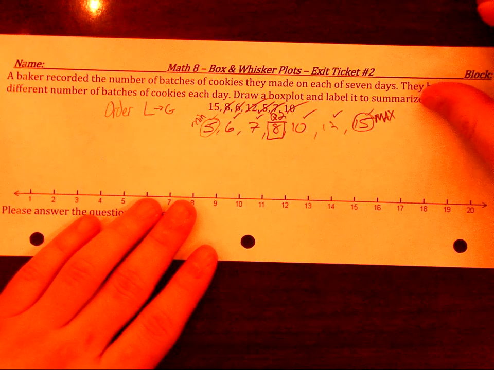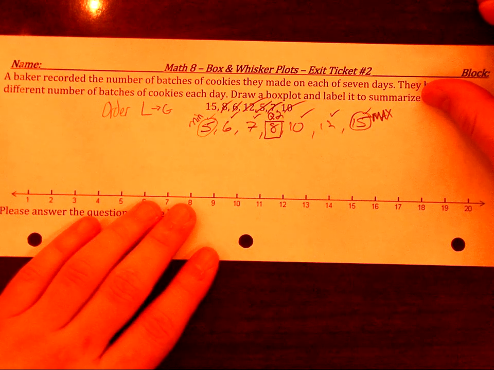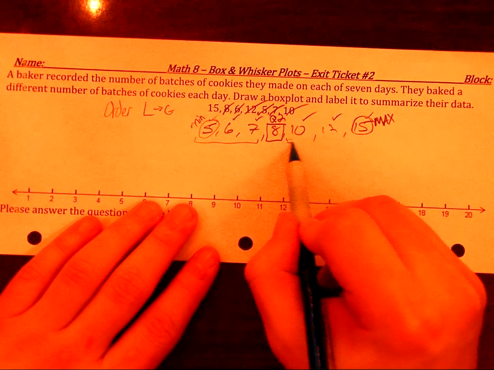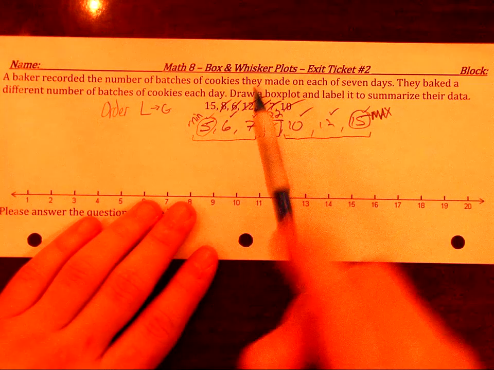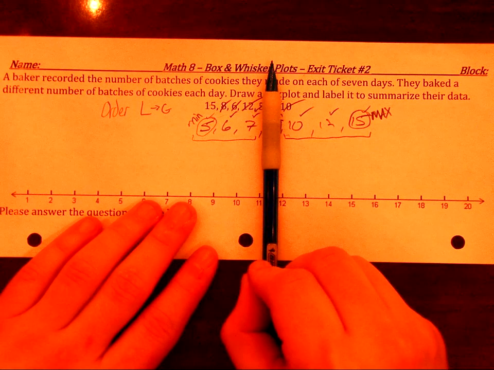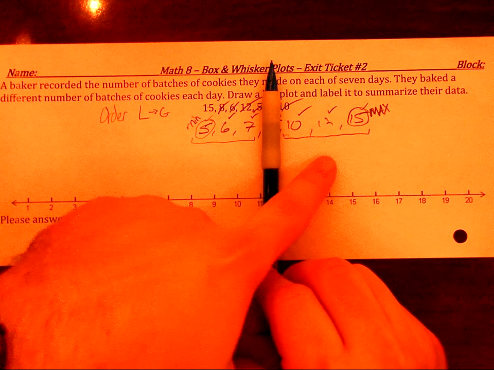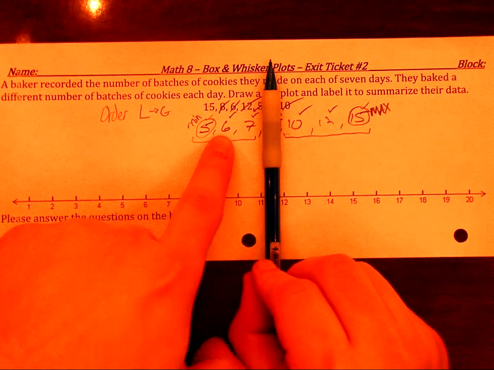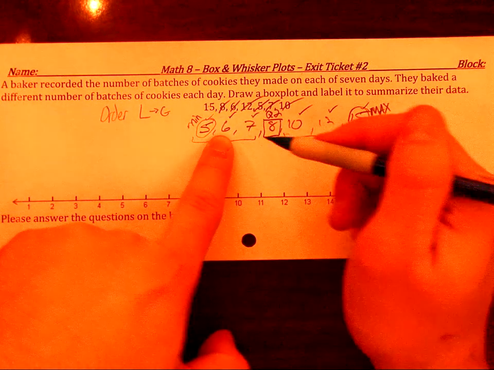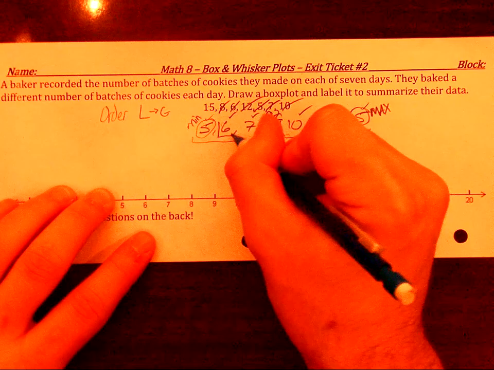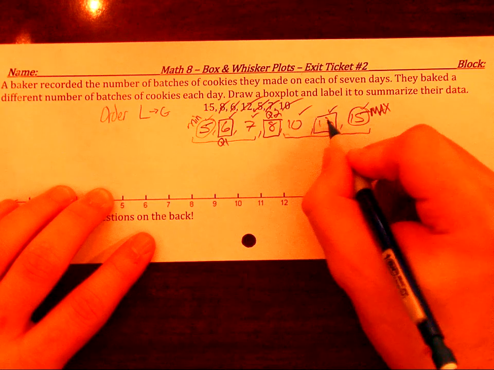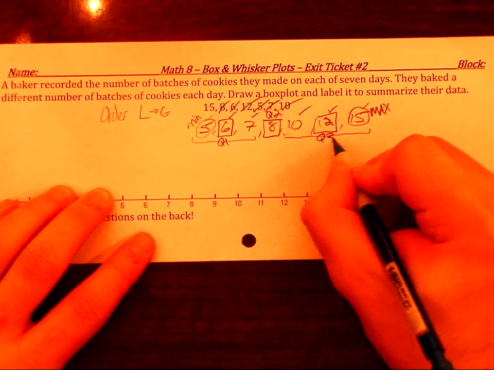Okay. So now, how do we find the median of the lower half and the median of the upper half? Well, our set of data is split into two halves. We have our lower half on the left and our upper half on the right. Since we have three numbers on each side, we can just point out that 6 is going to be our Q1, also known as our lower quartile. So you can say this is Q1, and we know that 12 is going to be our Q3, also known as our upper quartile.